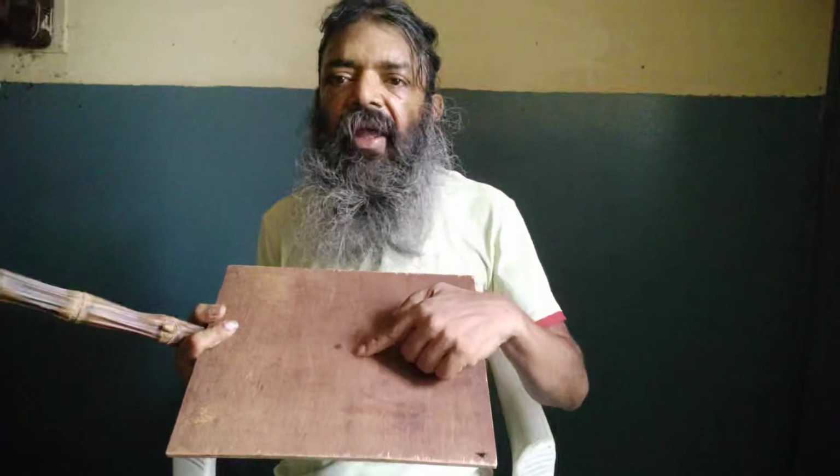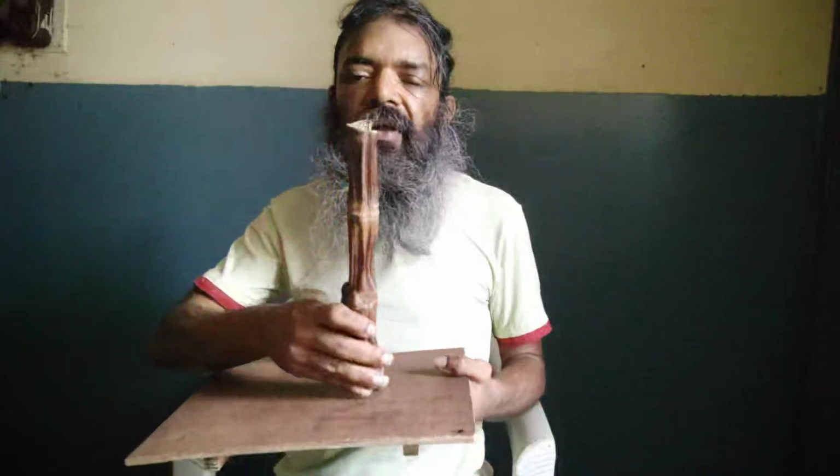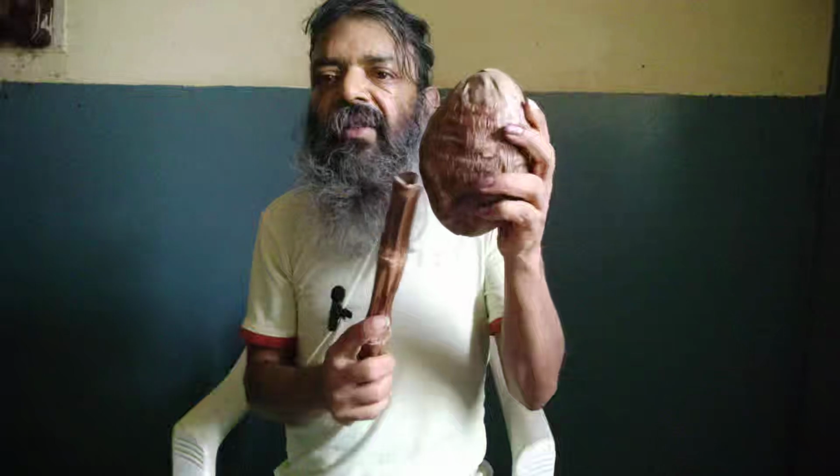Now above A, I'm drawing a vertical line. Makes sense? This vertical line will go up, and it is going to hit the surface at this point.